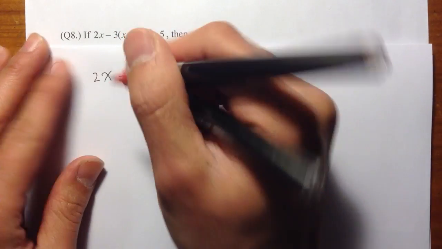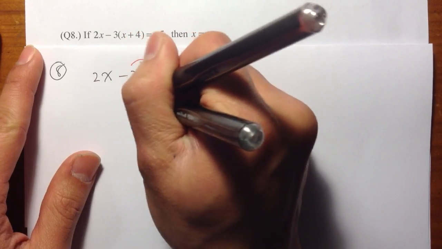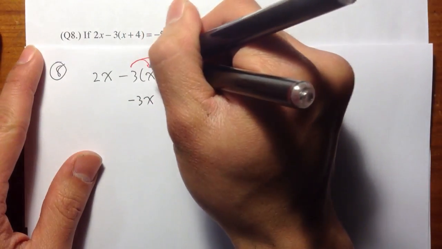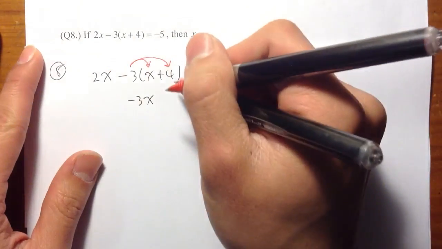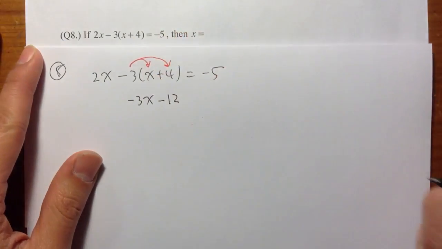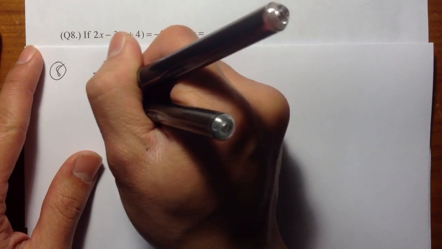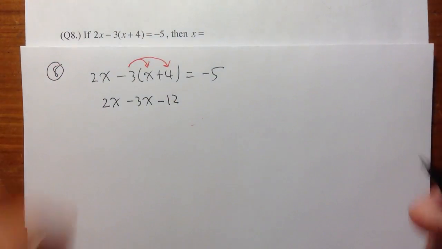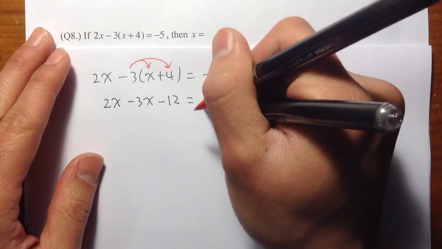Negative 3 times x, we're just going to write as negative 3x. Take the negative 3, multiply with the 4. Negative 3 times positive 4 is minus 12. Bring down the 2x that we didn't do. We didn't touch anything with the 2x, just bring it down. Equals negative 5.